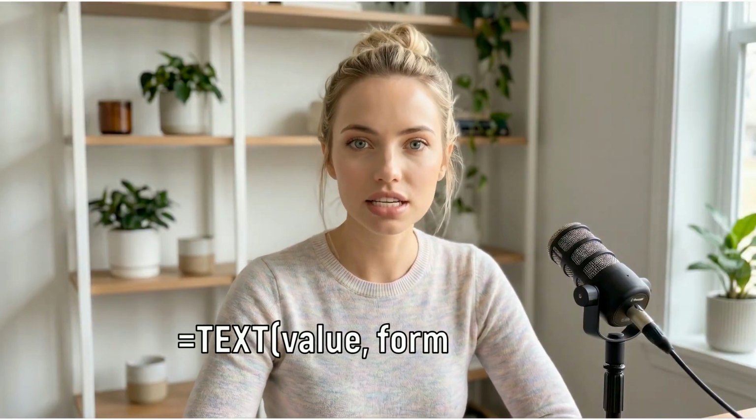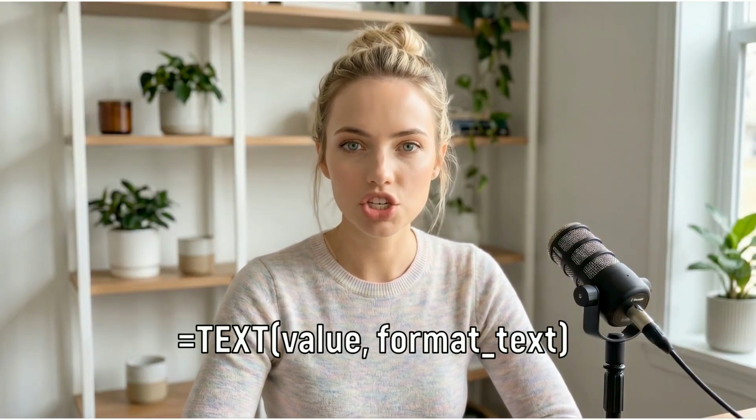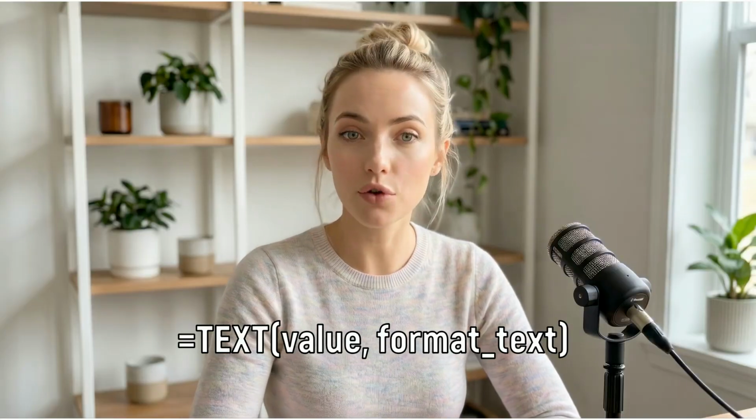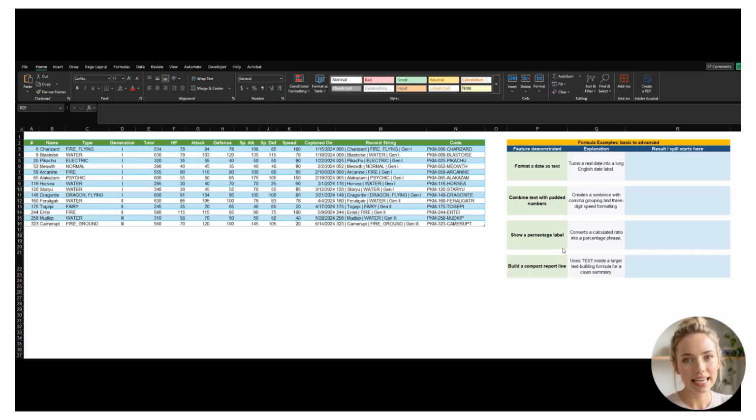Today, the TEXT function. It takes any number or date and converts it into formatted text. Dates, percentages, padded numbers, currency, whatever format you need. 4 real examples coming up. First up, formatting a date as text.